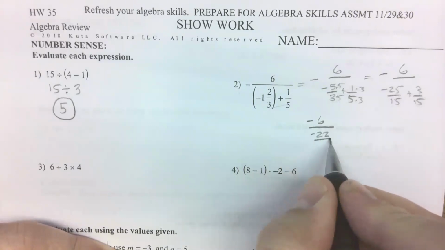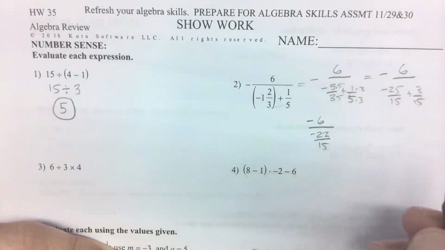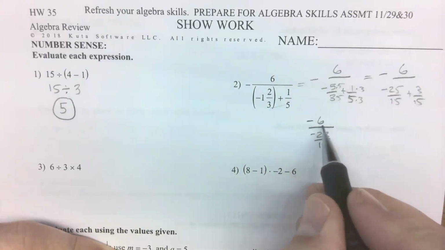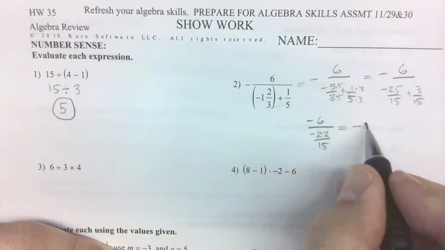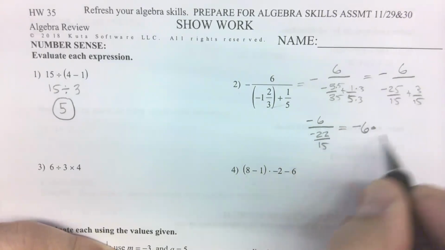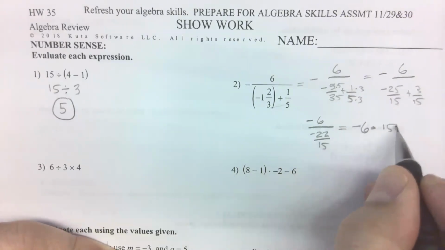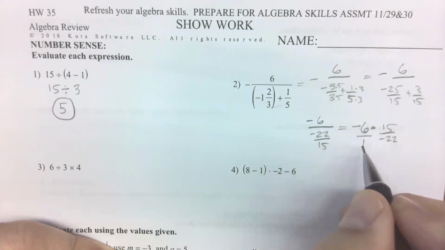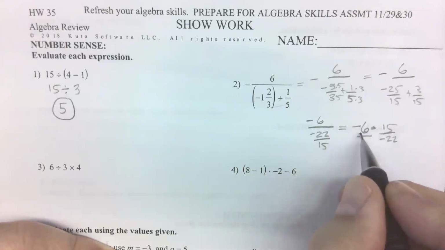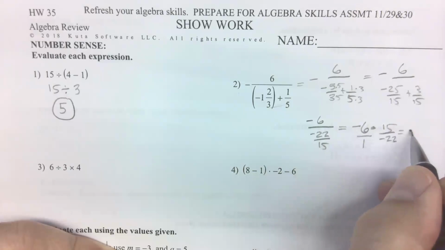So now I've got negative 6 over, and these have a common denominator, so I can combine them to make negative 22/15. Now I'm taking a whole number divided by a fraction. Easiest way to do that is take that whole number times the reciprocal of that fraction. So 15 over negative 22. When I multiply a whole number times a fraction, I should turn that whole number into a fraction by putting it over 1. And what I get is negative 6 times 15, which is negative 90 over negative 22.